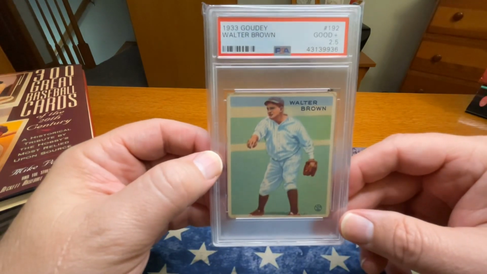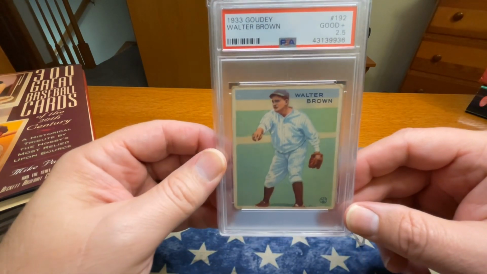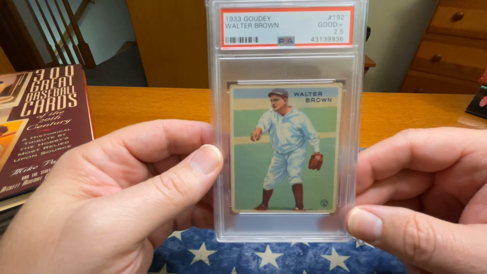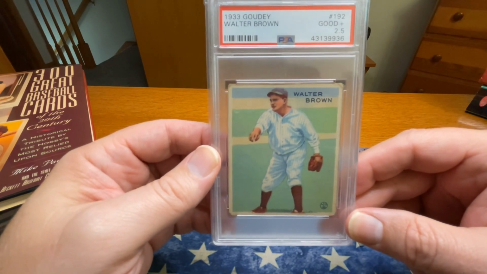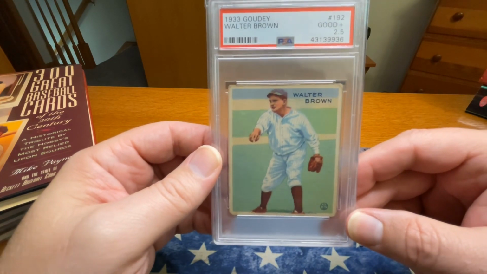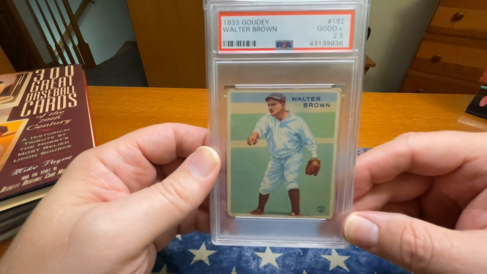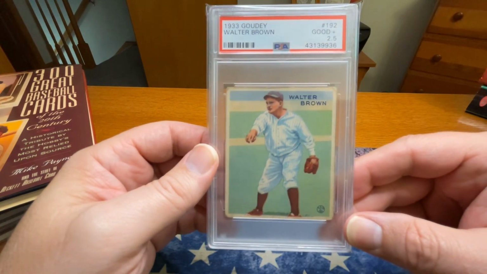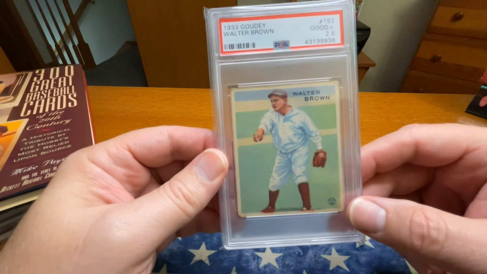I had never had any, so I picked up Mr. Jumbo Brown. He has the distinction of being one of the largest major leaguers to play, at nearly 300 pounds. And so there he is, the '33 Goudey.